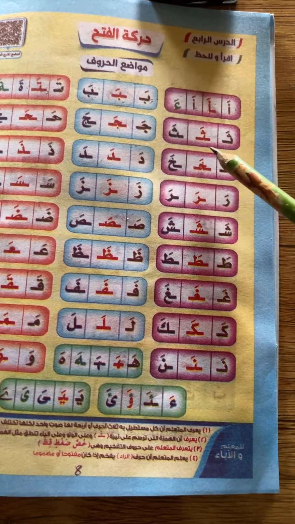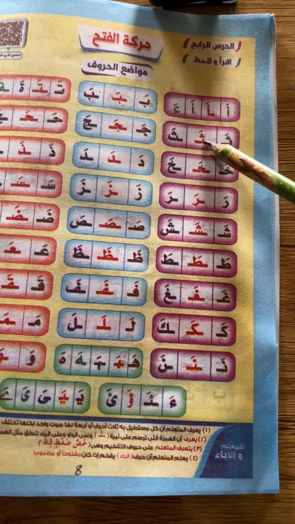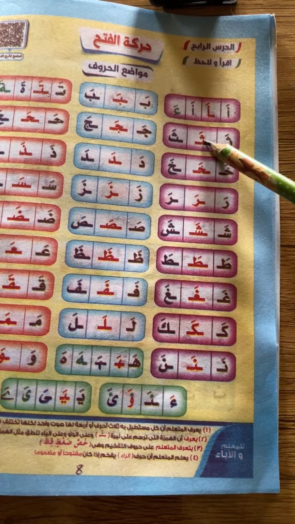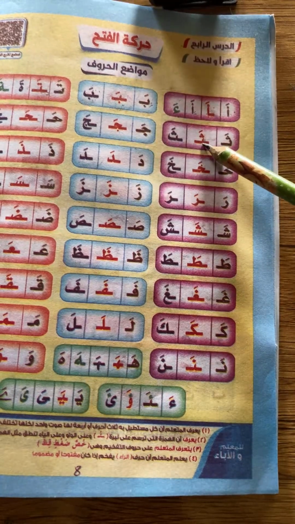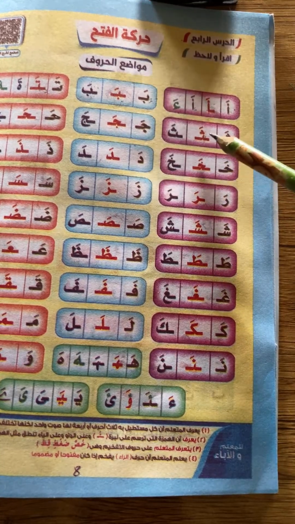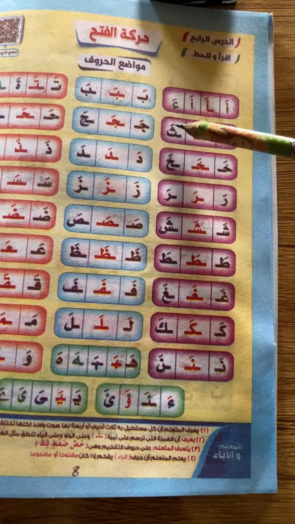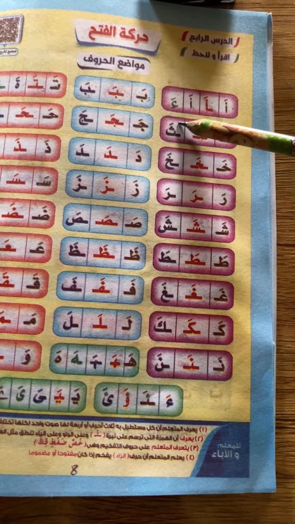But when ta'un is in center, you can only see it like this, so that it will not confuse you with sinun. You can see this one. This is ta'un for centered ta'un, and this is the end ta'un.